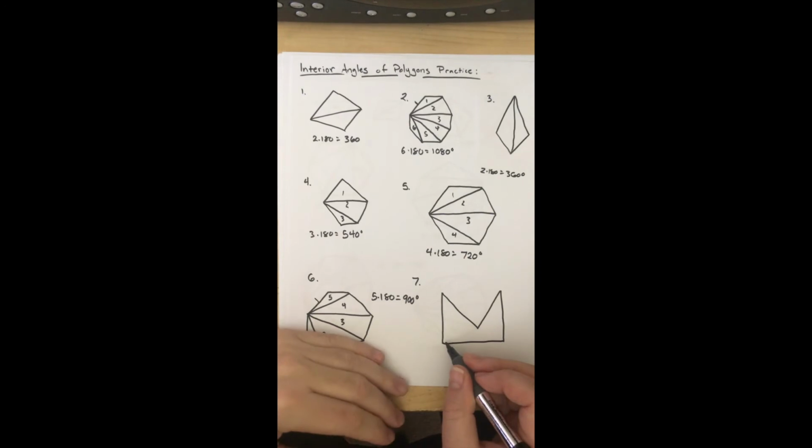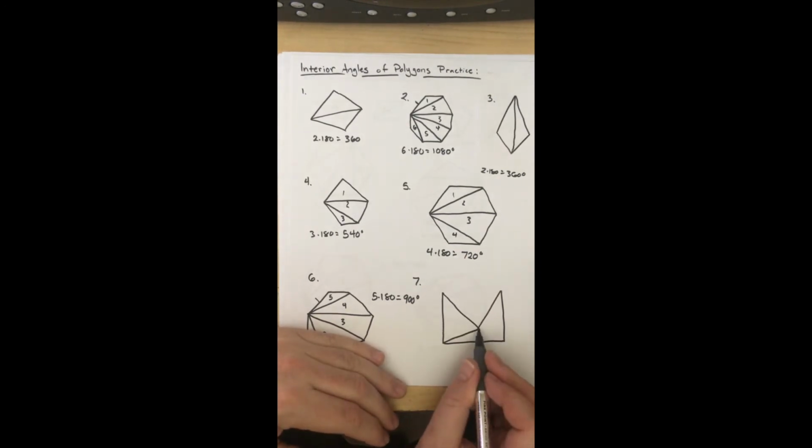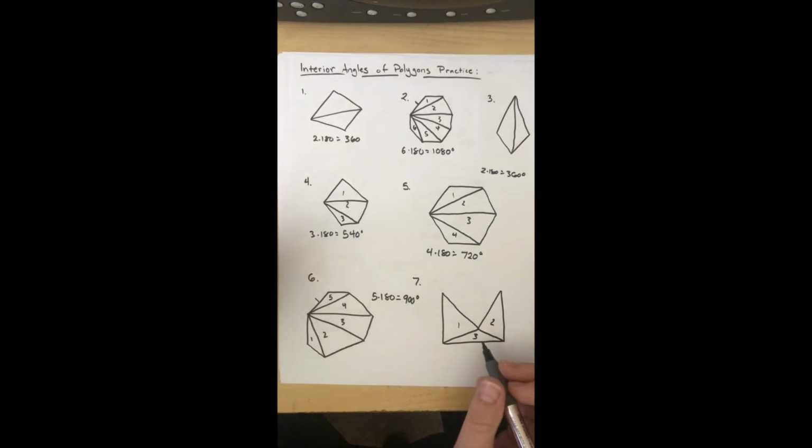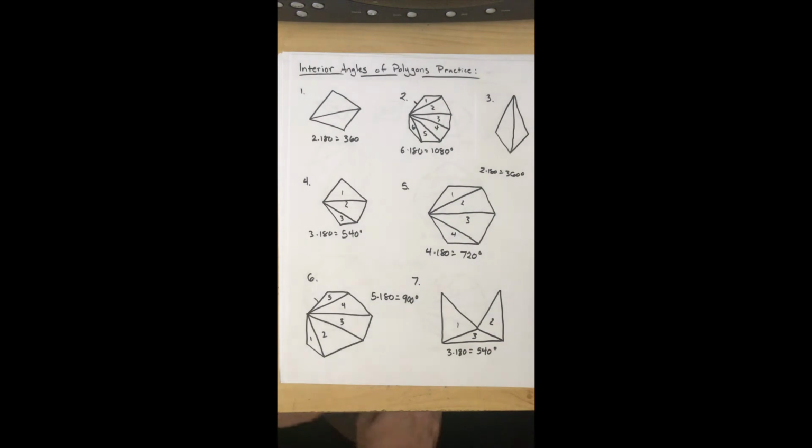Okay, so connect this to here. There's 1, and these 2 make that one. It's 3 again. 1, 2, 3. I guess all 5-sided shapes are 3. So 3 times 180. That's 300 plus 240, which is 540 degrees. Okay. Hopefully you got the same answers I did.